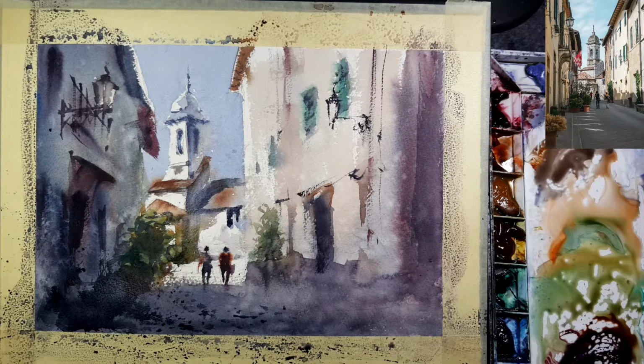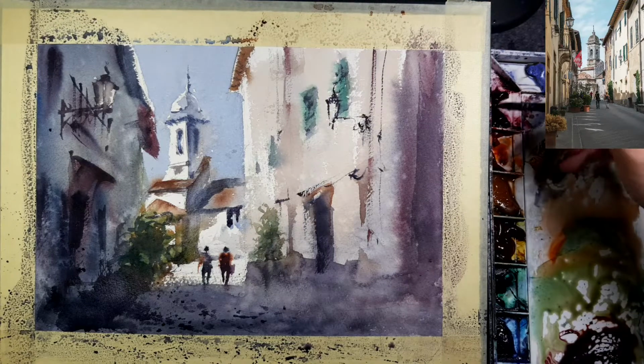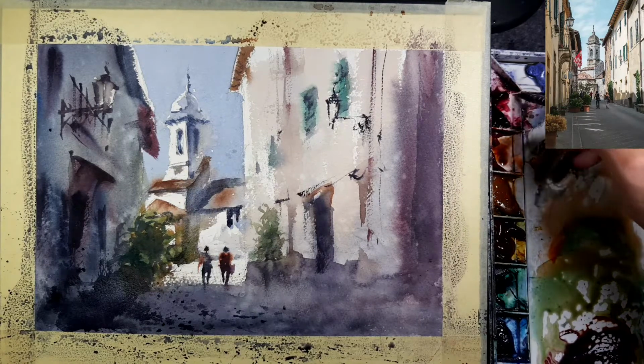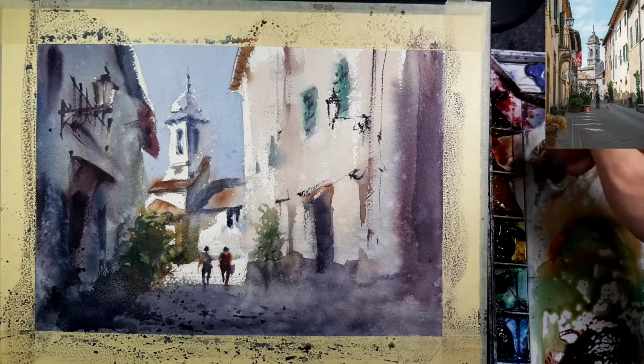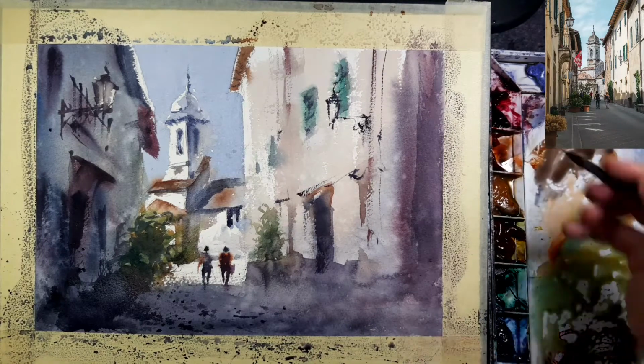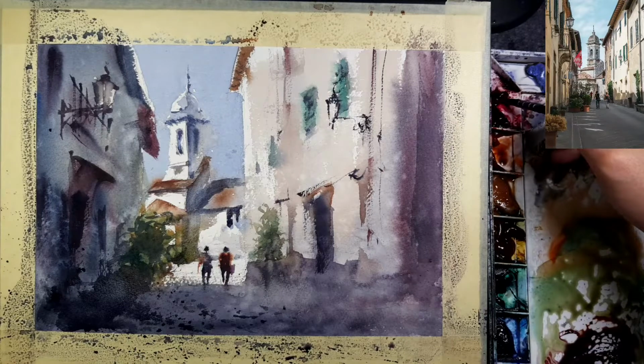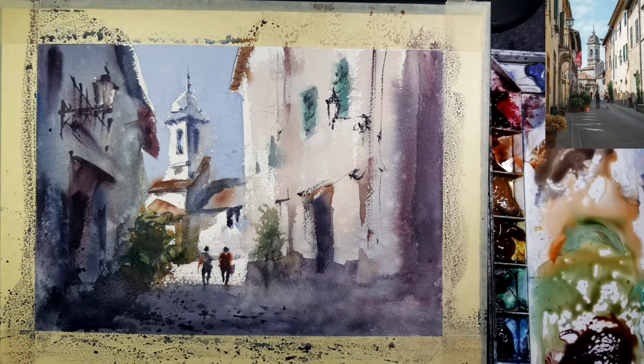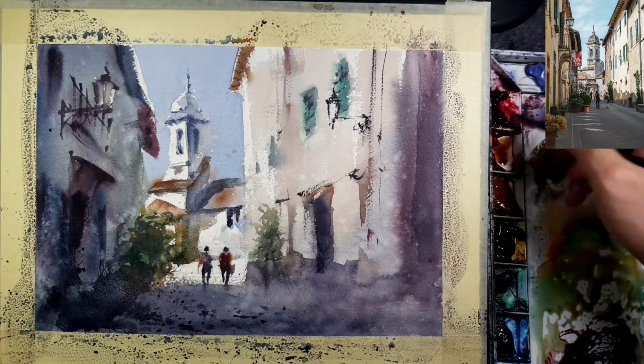And also I changed the ratio of the real original source to paint in wider paper. Blissful is beautiful. Thank you so much and welcome.